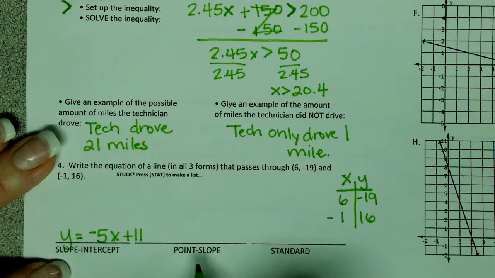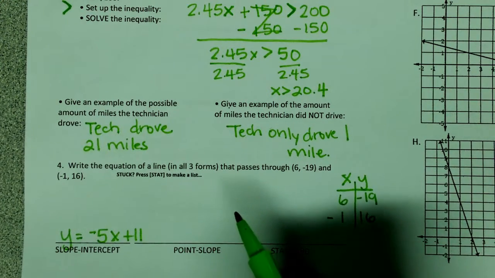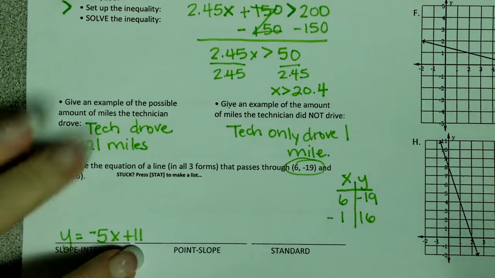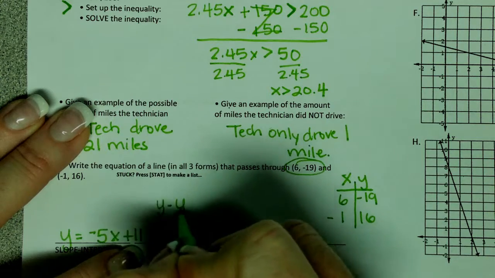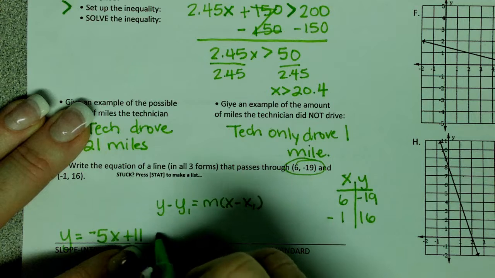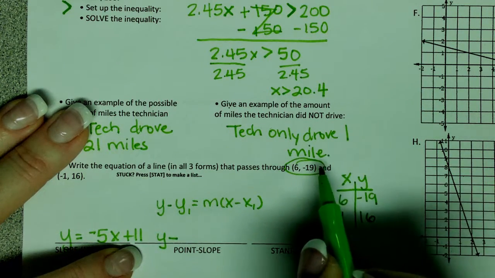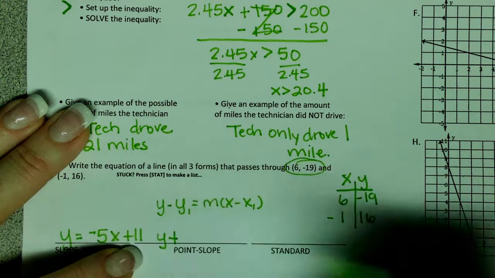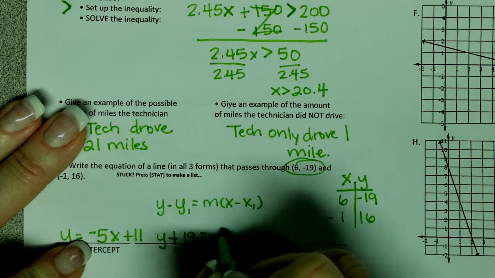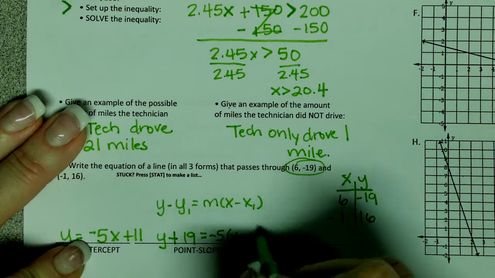Okay, so now I need to get it in point-slope. To write it in point-slope, I only need 1 point, right? So let's just use this one right here. Remember, I have y minus y1 equals m times x minus x1. So here I'm going to have y minus what? y plus 19. It's going to end up becoming a plus, right, because of the 2 negatives. So y plus 19 equals negative 5 times x minus 6. Very good.